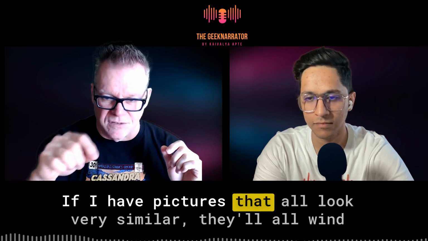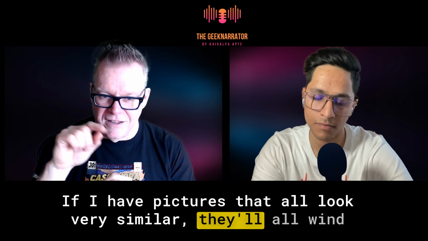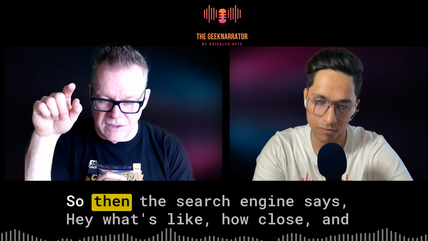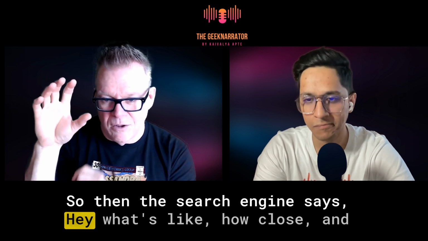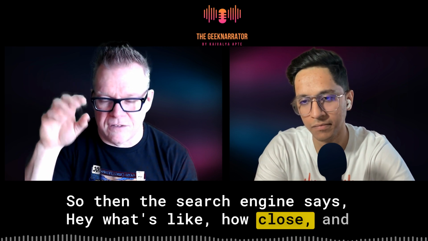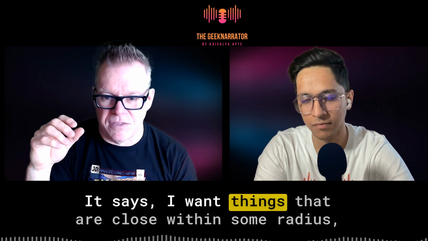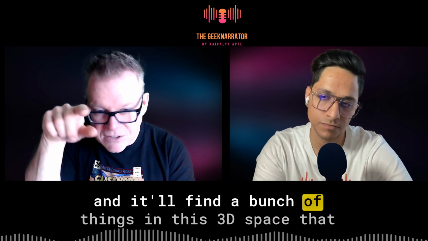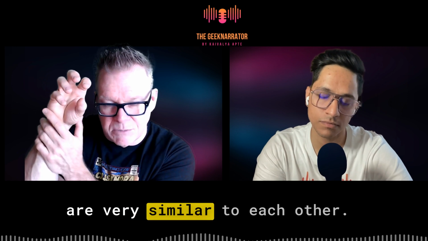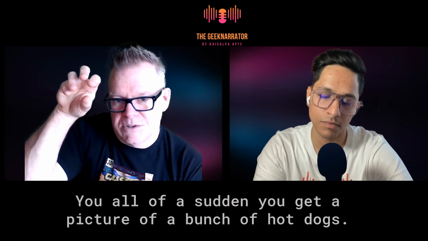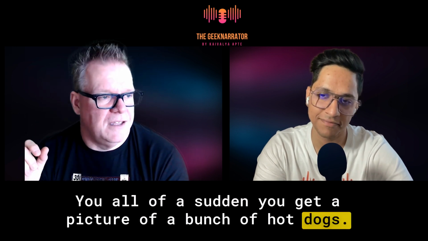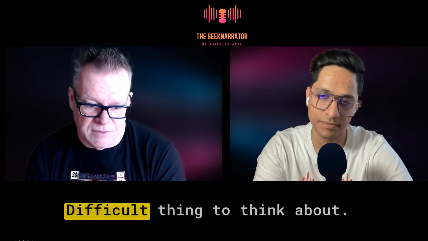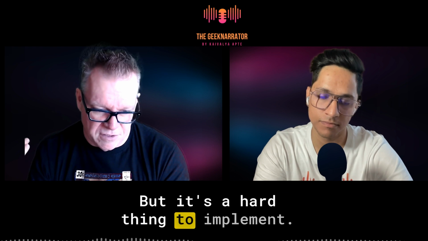If I have pictures that all look very similar, they'll all wind up in a very similar 3D space. Then the search engine says, hey, how close? And that's what the search does. It says, I want things that are close within some radius, and it'll find a bunch of things in this 3D space that are very similar to each other. And so all of a sudden you get a picture of a bunch of hot dogs. I think it's not a very difficult thing to think about, but it's a hard thing to implement.